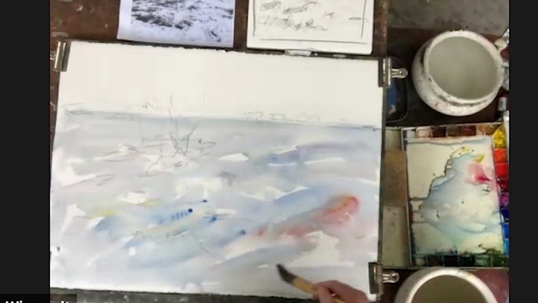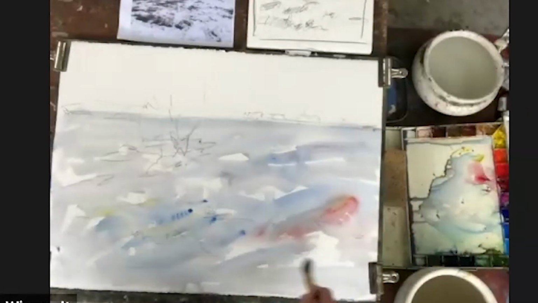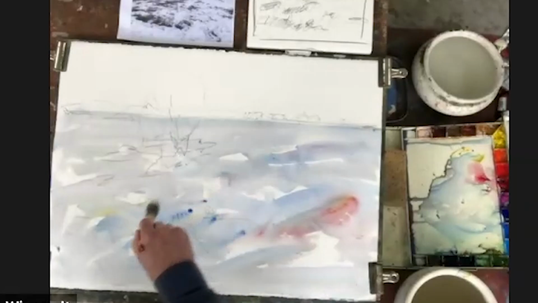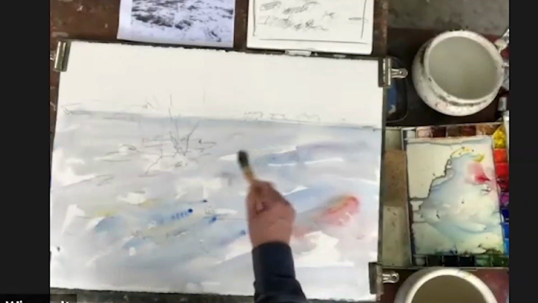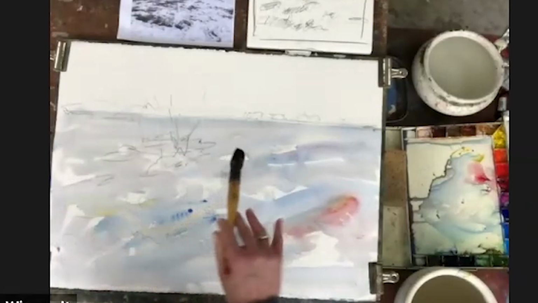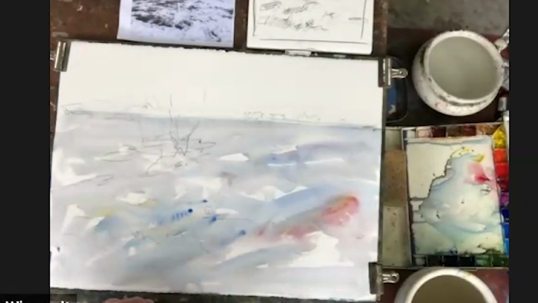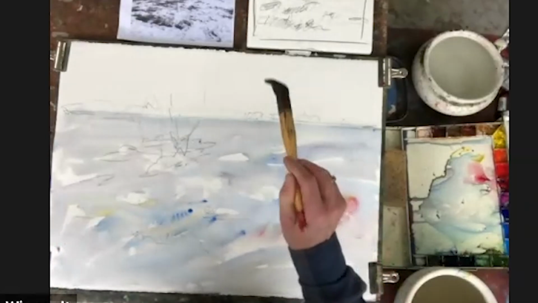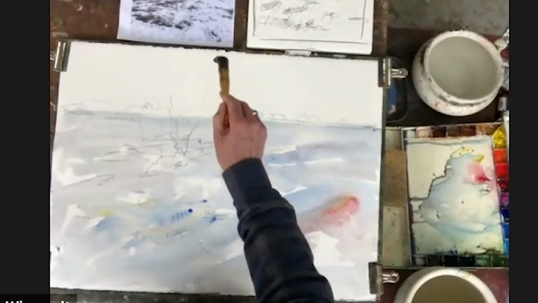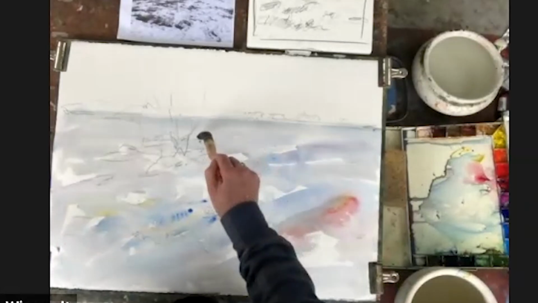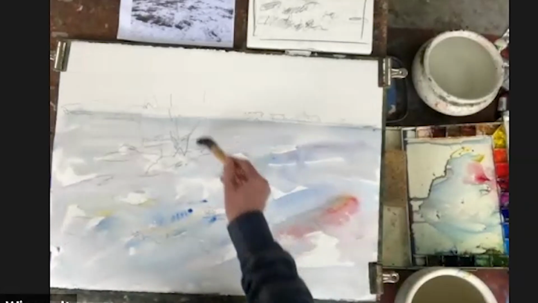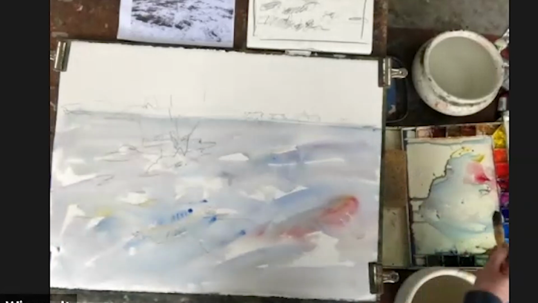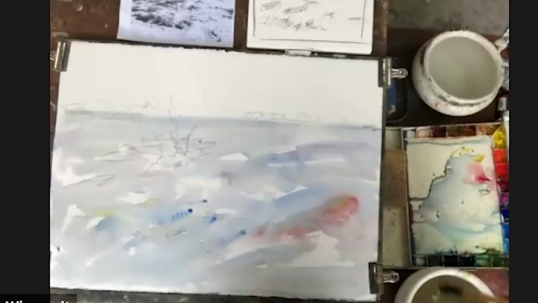So let's do that. Now these whites can represent the snow and some of the higher parts of the snow that catch a little more light. But that's not what's going to make it look like snow. What's going to make it look like snow is how it relates to the sky. If it's fairly close in value to the sky, then it's probably going to be about right.